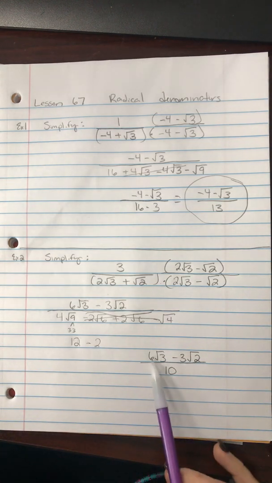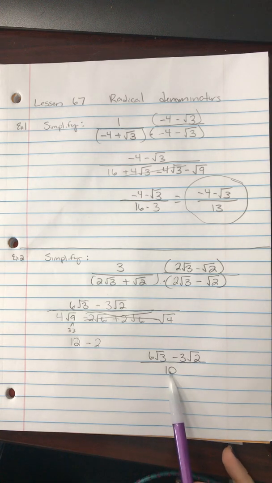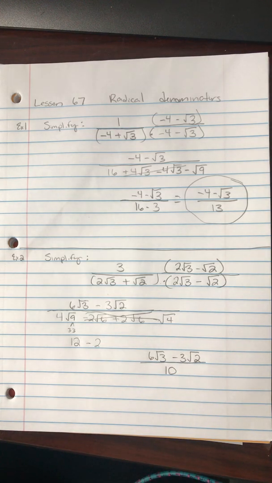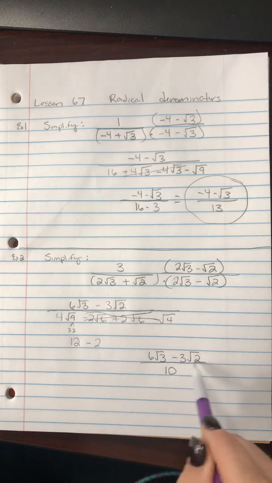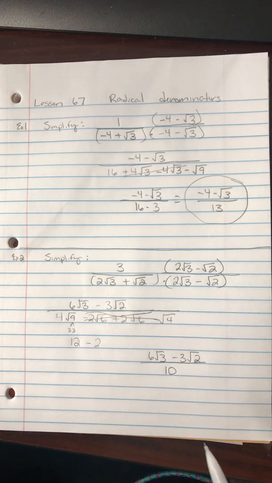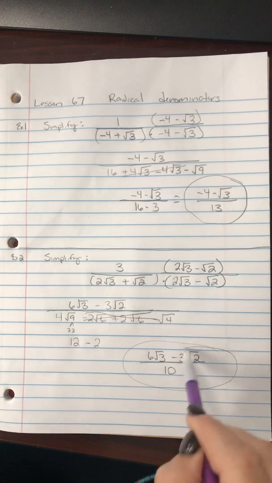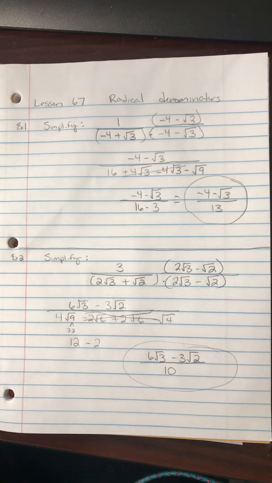And so as far as 6, 3, and 10, the outside numbers, there's nothing that can go into all 3 of those numbers, so there's no way that we can reduce any fractions there. And these have different radicands, so they're not what we consider like terms either. There's nothing further that we could do with that, and so that would be your answer.